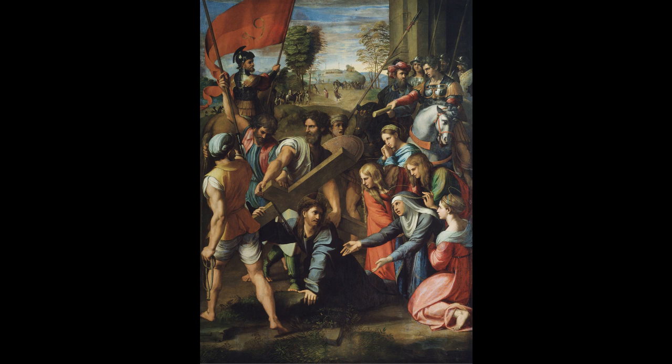The historical context of this painting is deeply rooted in the religious fervor of the time. Commissioned during the papacy of Julius II, the work reflects the Church's emphasis on the human suffering of Christ, a theme that resonated deeply with the faithful. Raphael, along with his contemporaries Michelangelo and Leonardo da Vinci, was at the forefront of this artistic movement, using his brush to bring biblical narratives to life with unprecedented realism and emotional depth.